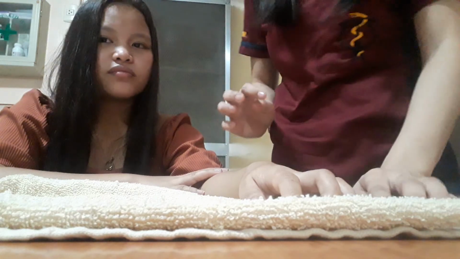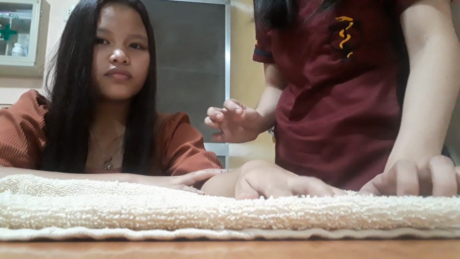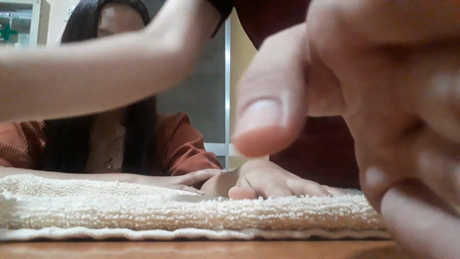Then, gripping cotton balls. Ma'am, please go grip. Yes, like that. Okay, thank you. Next is rubbing affected fingers on the towel. Please go grab sa imong fingers sa towel, ma'am. Okay, thank you.